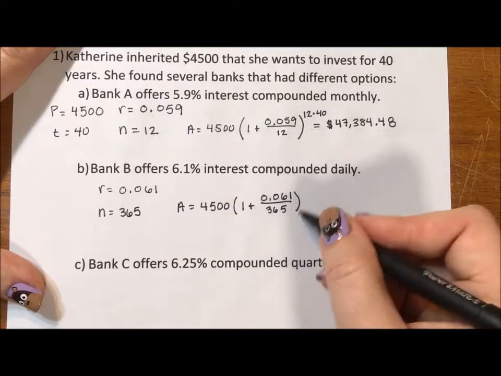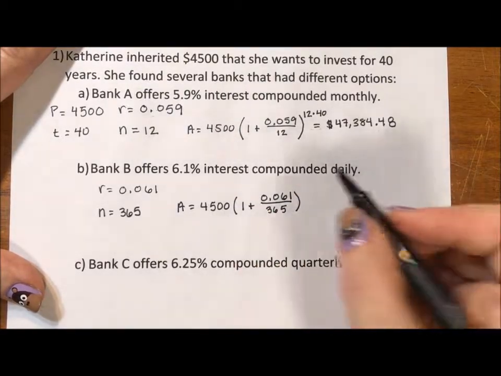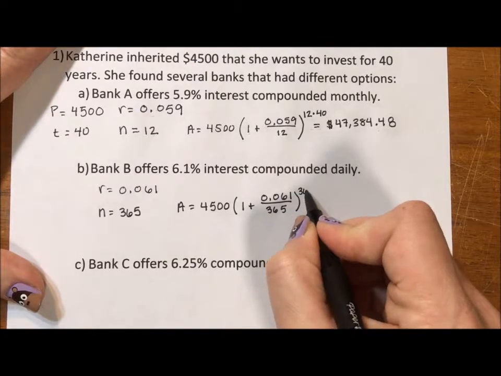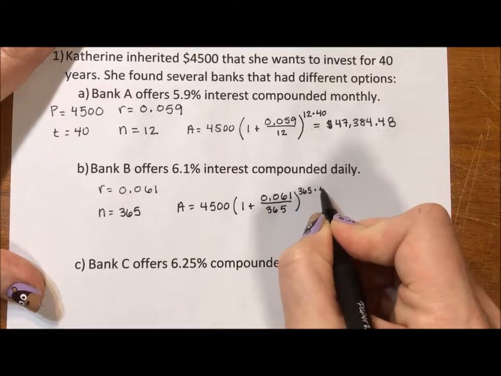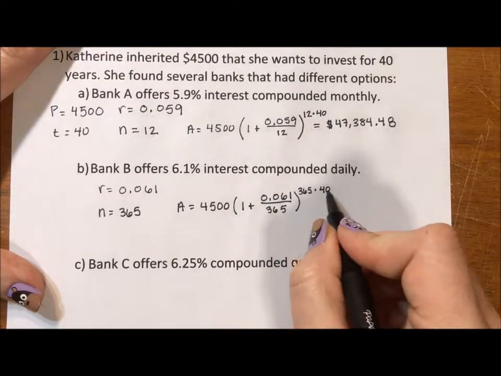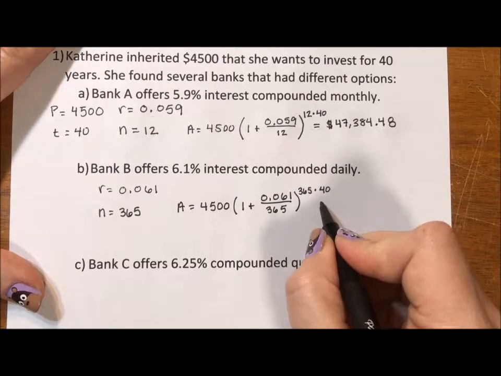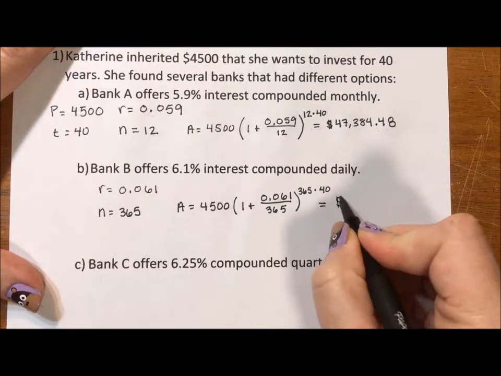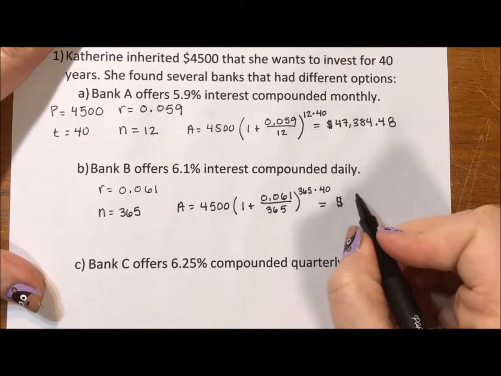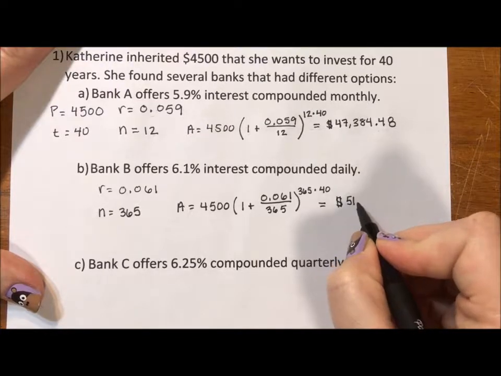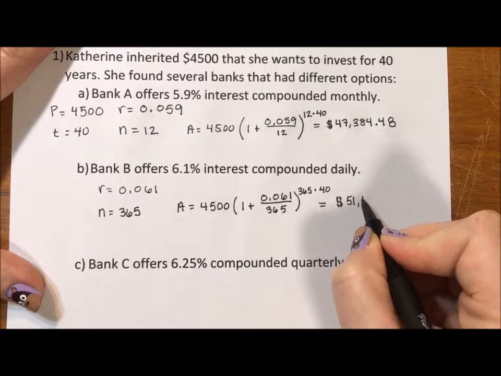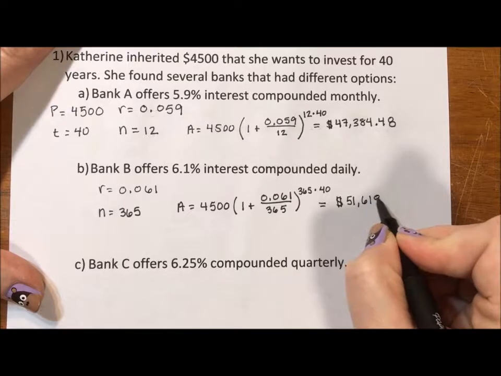Now, how many times does this get applied to the 4,500? Well, it gets applied 365 days a year for 40 years. So that exponent has to take care of the total years, but you have to do the chunks per year times years. If we throw this into a calculator, we find out at the end of 40 years, she has $51,618.16.